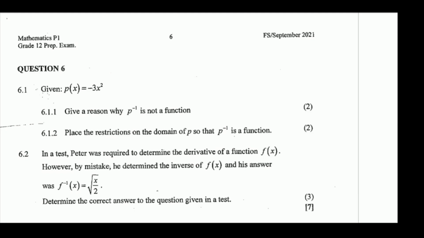Question 6.1, we are given p of x being equals to -3x squared. And 6.1.1, we are asked to give a reason why the inverse of p is not a function. So our p of x is equals to -3x squared, right?